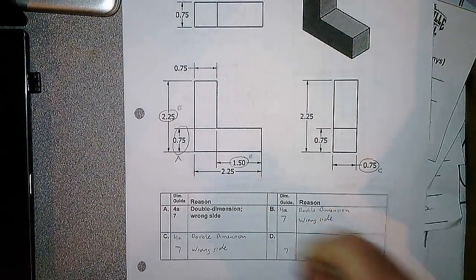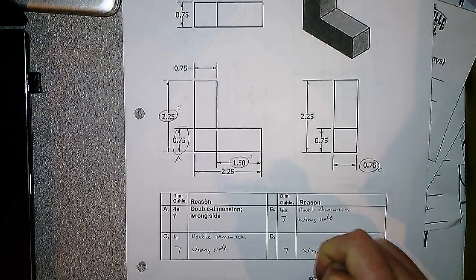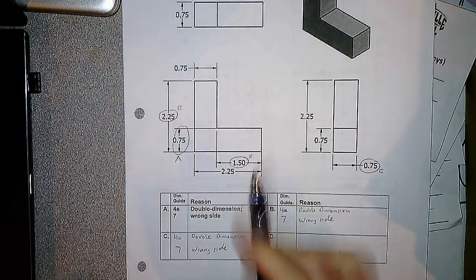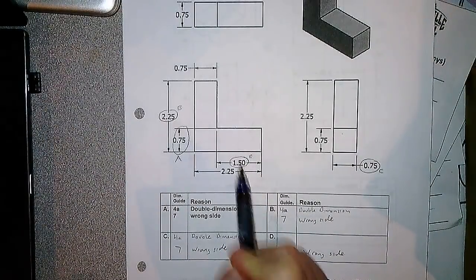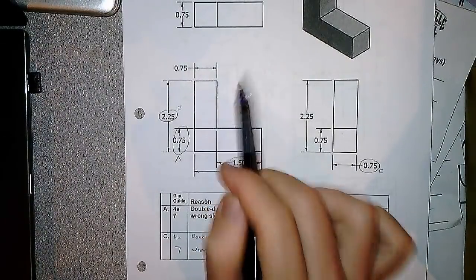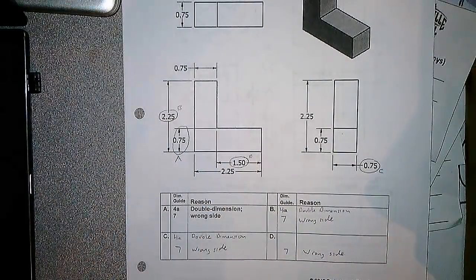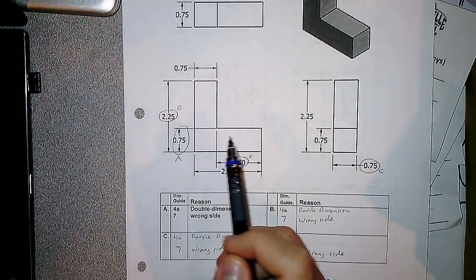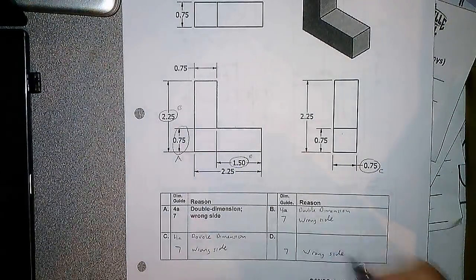Just write that. Because if it was going to be between the 2 views, it should be between the top view and the front view, so it should be right in here. But it's also an unnecessary dimension because it includes the chain dimension, so it's actually a 4B issue.